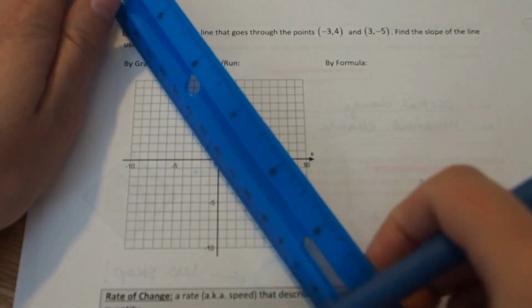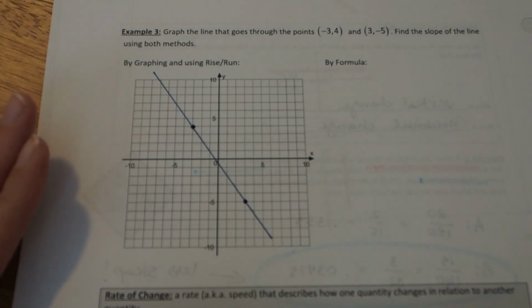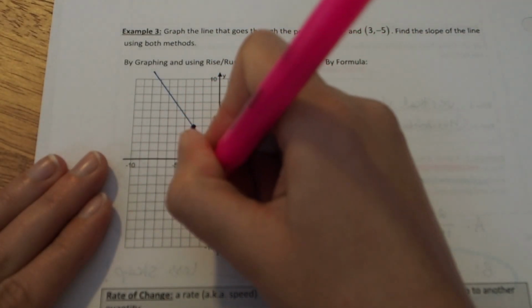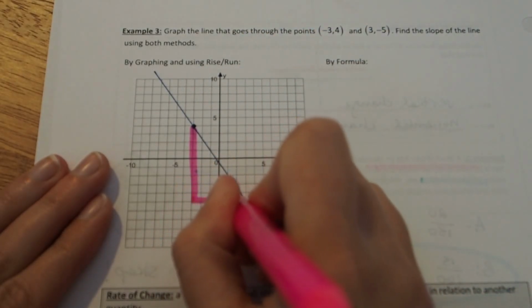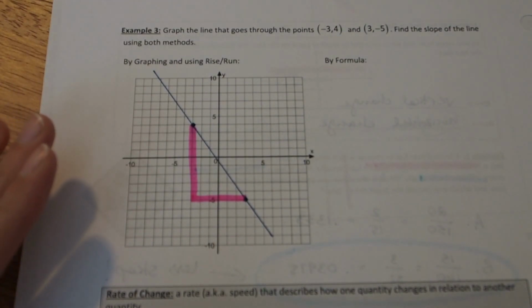So what I'm looking at when I'm looking at the slope between 2 points is the slope of the line that would connect those 2 points. Okay, so if I want to count rise over run, I'm going to imagine a triangle right here that goes straight down, straight over from the first point to the second point.